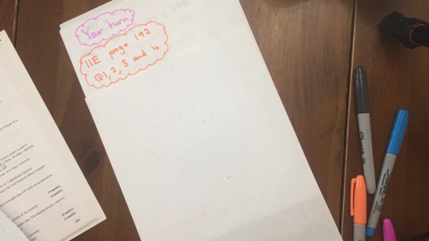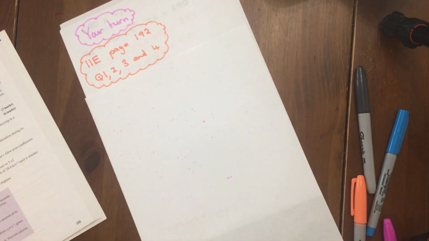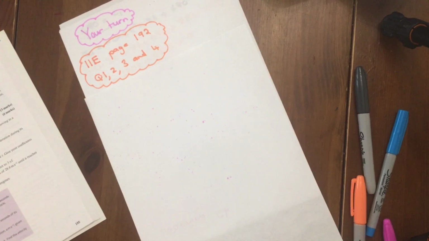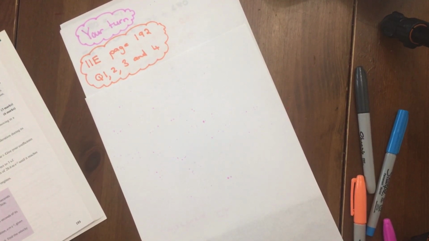And then we have finished chapter 11. My next lesson will be going through some harder questions from the mixed exercise and possibly some exam questions as well. So we'll have a couple of lessons, I think, on revising chapter 11, and then we'll give you some questions to do with a little assessment.